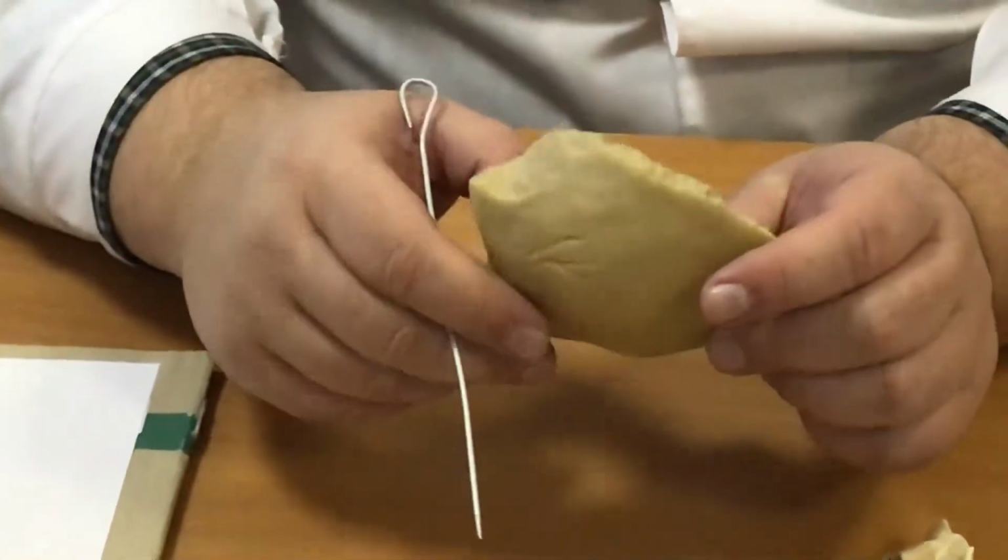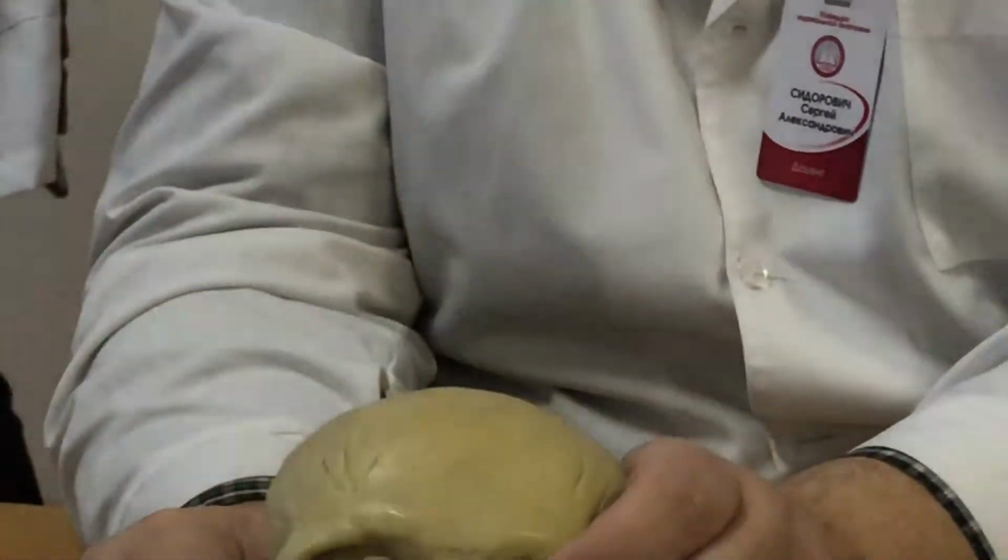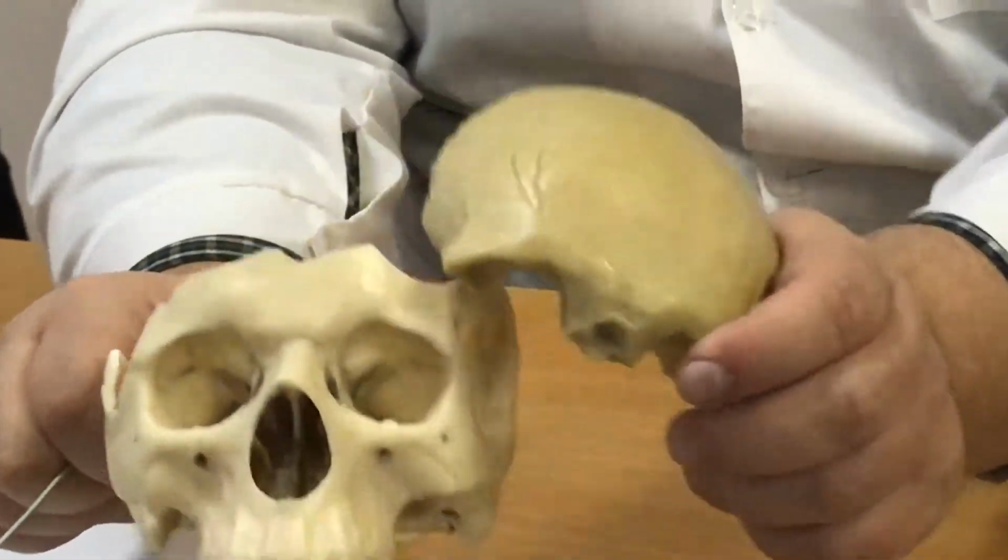And that is all. Here it is frontal bone. Here, that is correct position of frontal bone.